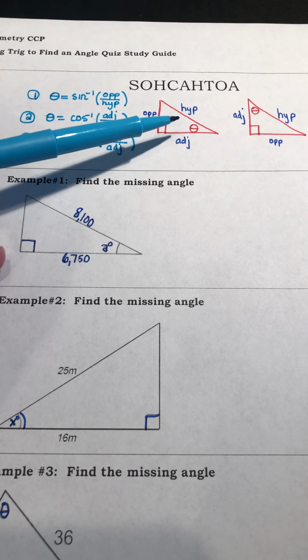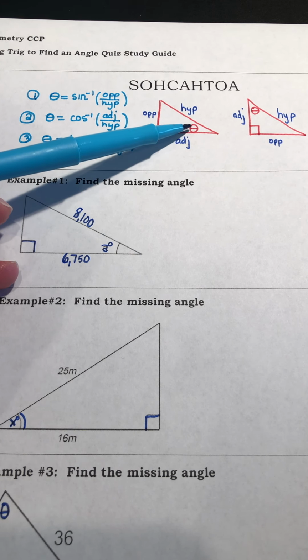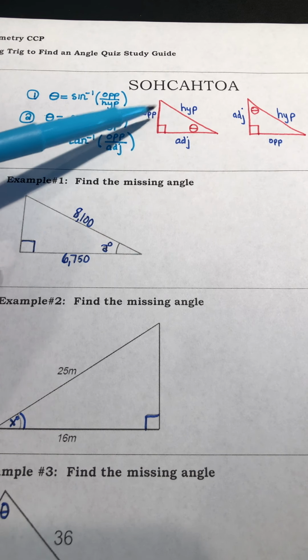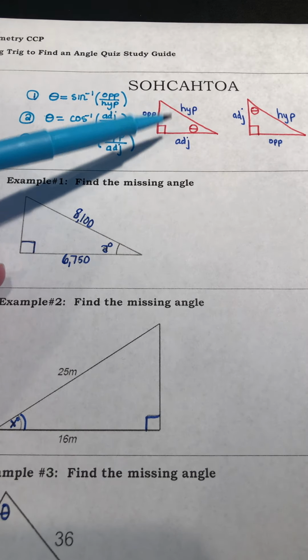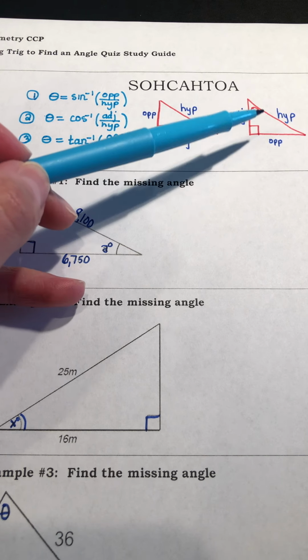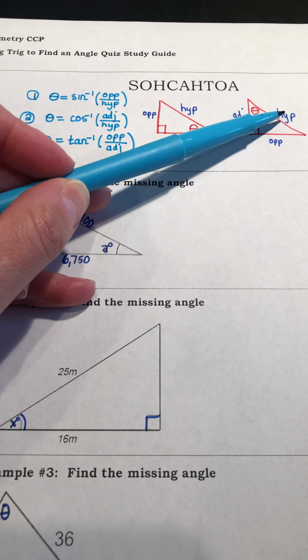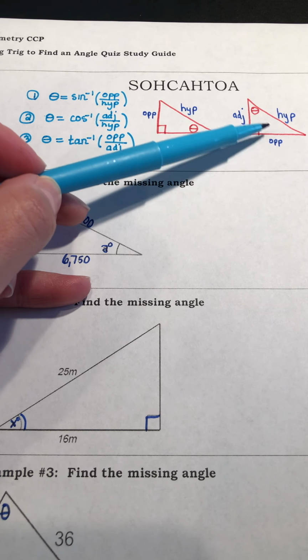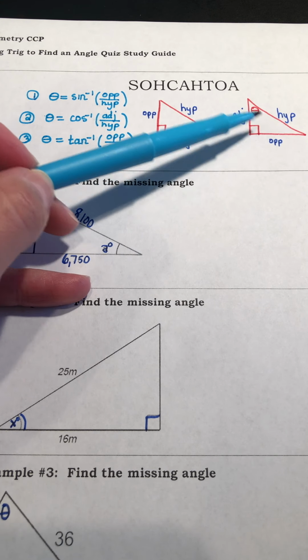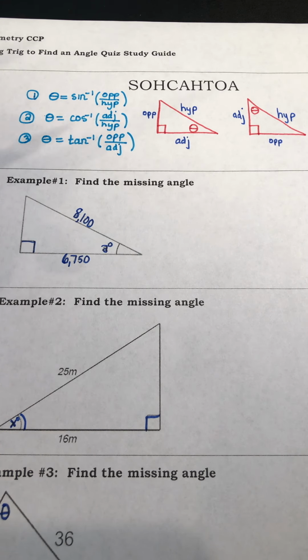Okay, recall how to label. Here's my angle theta. Adjacent is next to the angle, opposite is across, and a hypotenuse is across from the right angle. If I change where the missing angle is located and put it up here, notice how my hypotenuse is still in the same place, but now this is my opposite side because it's across from the angle I'm trying to find, and this is my adjacent side.